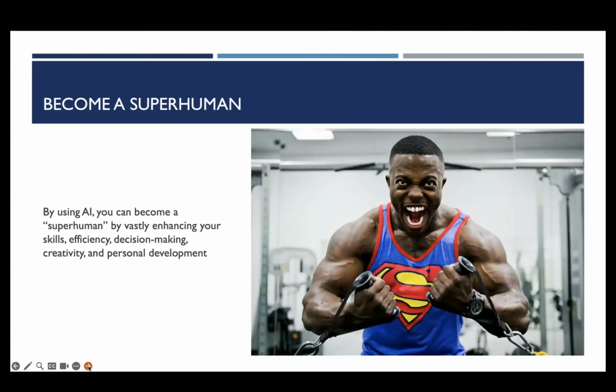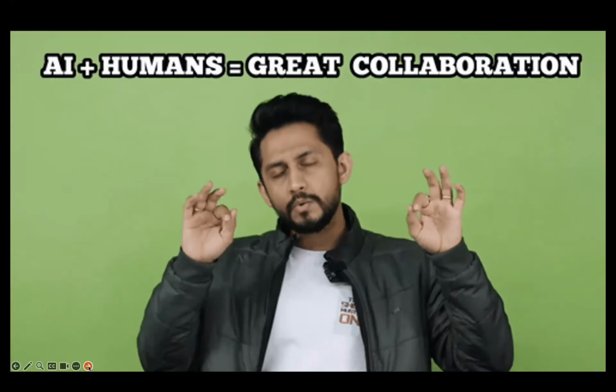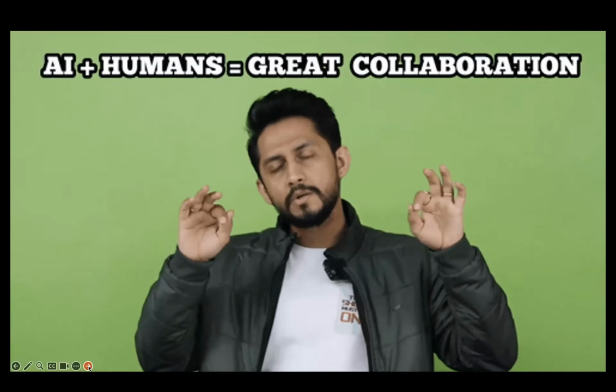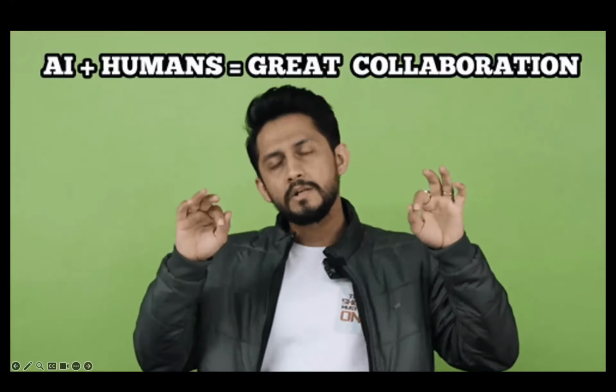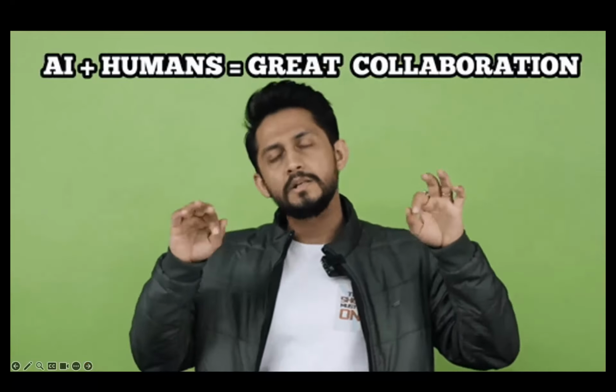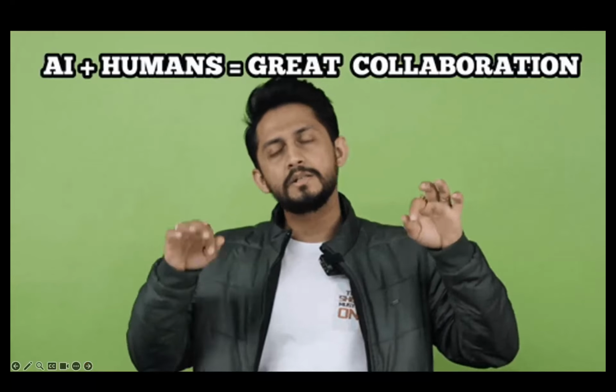So with AI, you can become a superhuman. So this is great, right? We can vastly enhance our skills, efficiency, and decision-making using generative AI. It is a super great tool to integrate into your toolbox for your everyday workflow. So remember, AI plus humans equals great collaboration. It's nothing to be scared of, and it's something that can definitely help you in your day-to-day job.